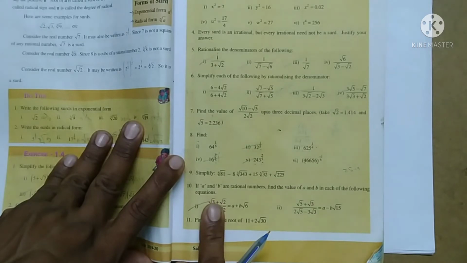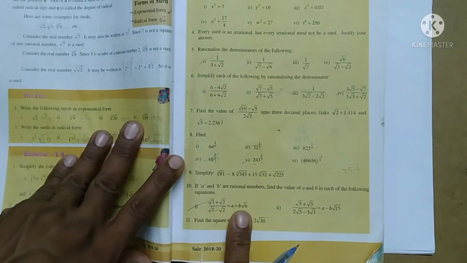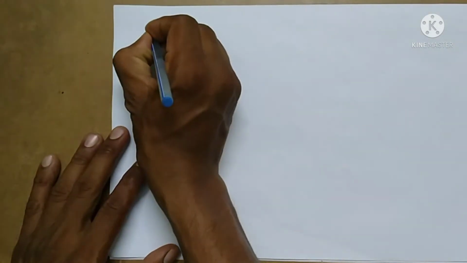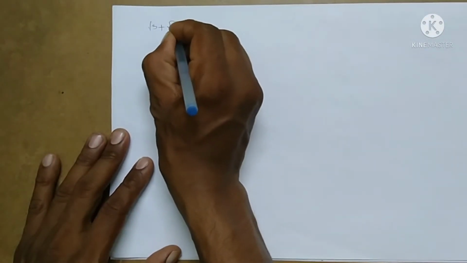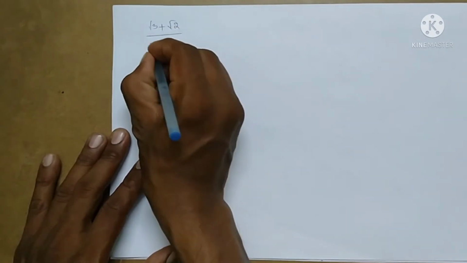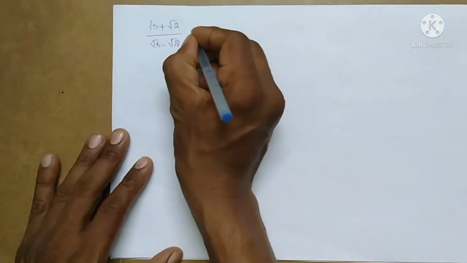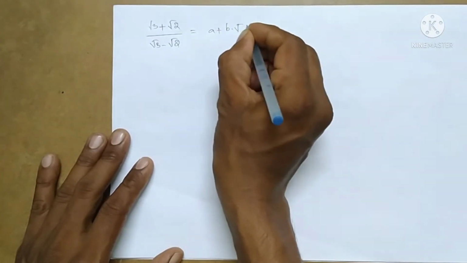Okay. First one, root 3 plus root 2 by root 3 minus root 2 is equal to a plus b into root 6, right? First one, root 3 plus root 2 by root 3 minus root 2 is equal to a plus b into root 6.